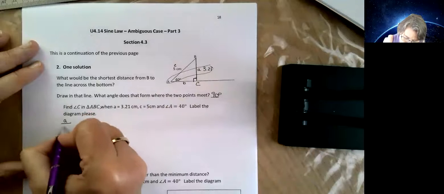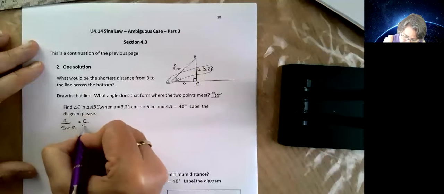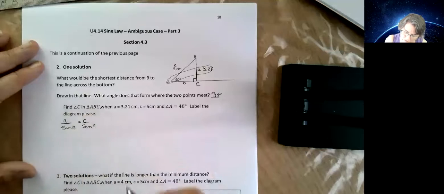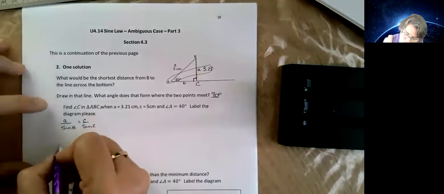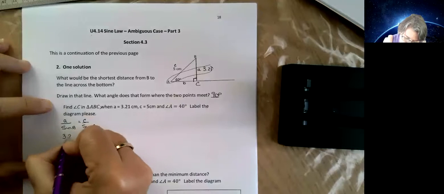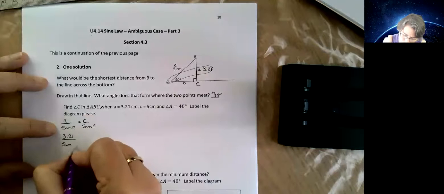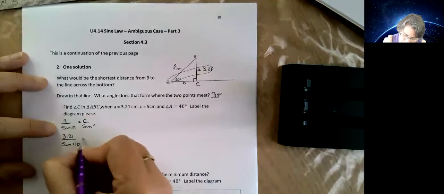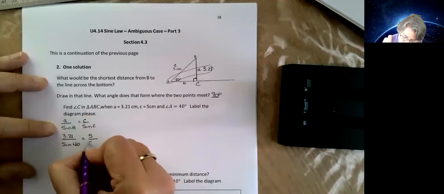So a over sine A is going to be c over sine C, because I'm looking for angle C, even though I know it's 90. We're just going to do the math anyway. 3.21 over sine 40 is just 5 over sine C.